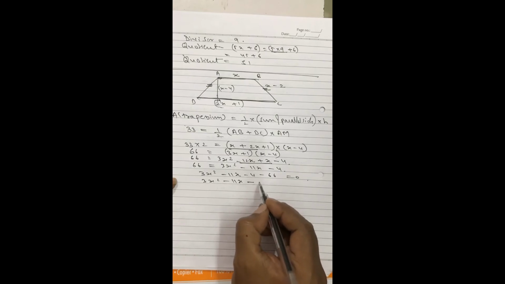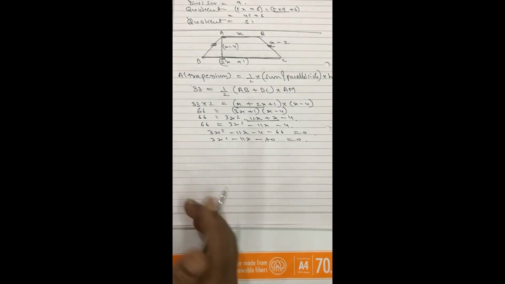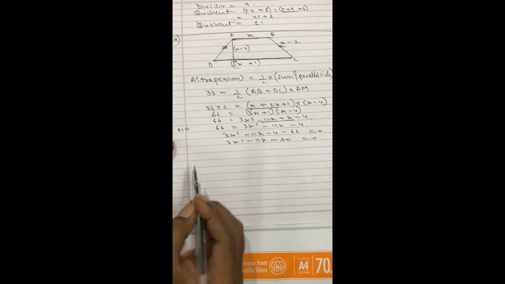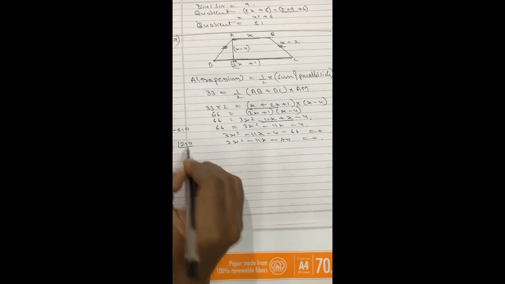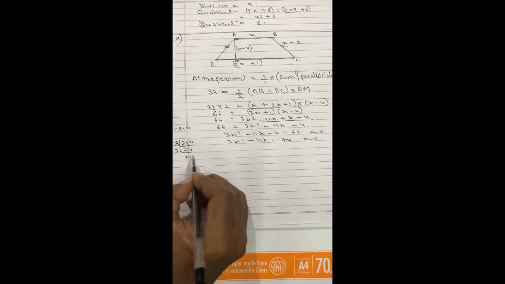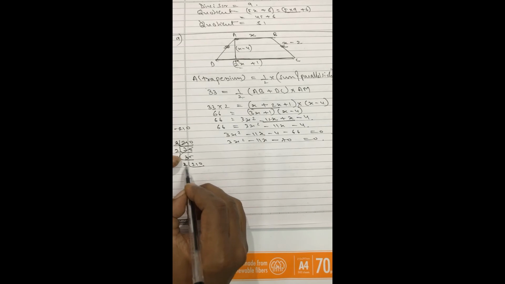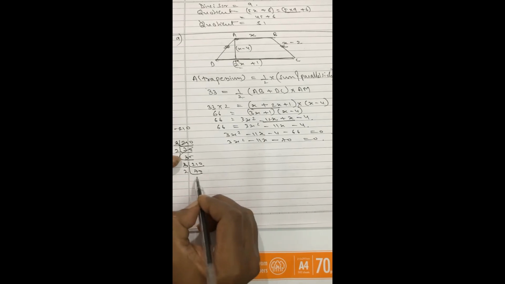Minus 66 will give you 70 is equal to 0. So this is done. Now again we will find the factors, you can do it by any method. 3 7 21, 210, minus 210 definitely. If I go to find 3 7 0, 2 3 5, 2 1 0, 2, 3 7 0, 2 3 5.